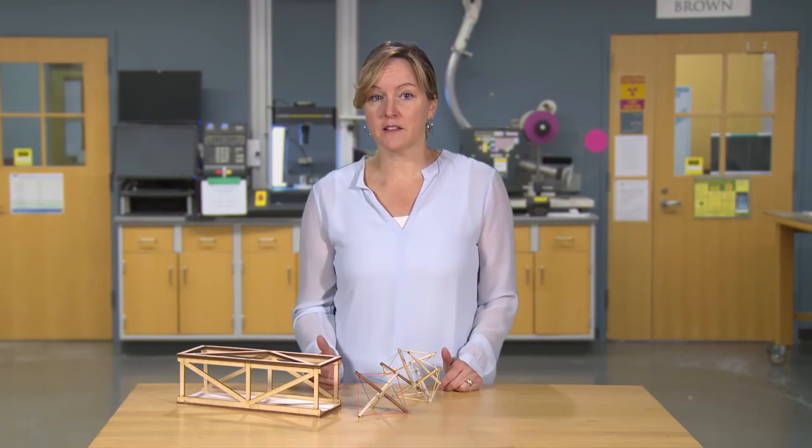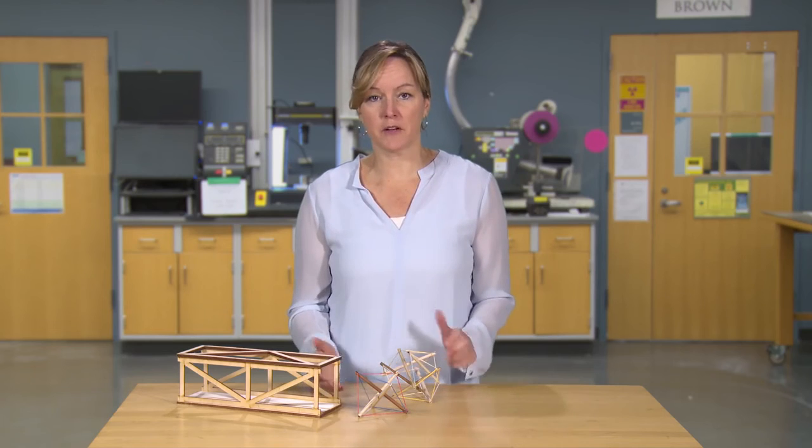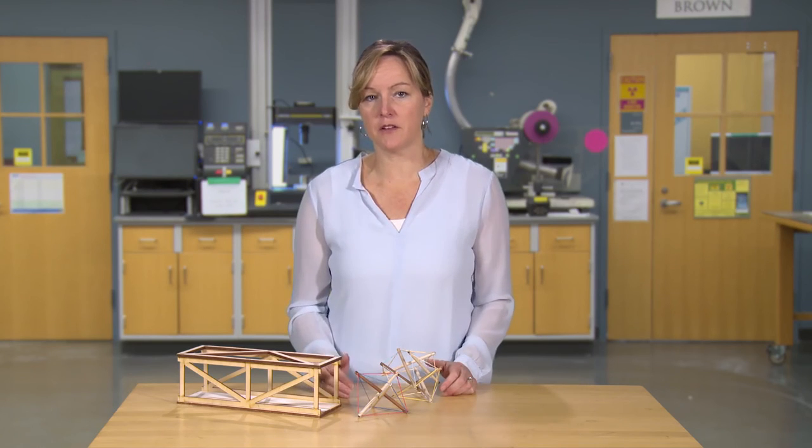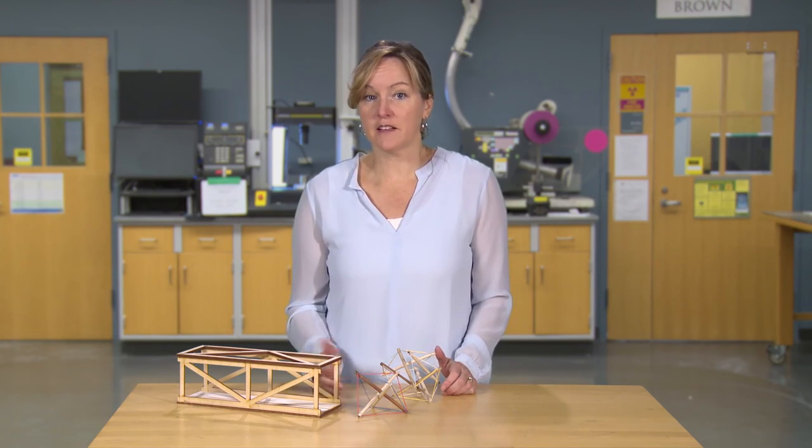I think the best way to get started thinking about how tension and compression can be combined in a structure is to build a few tensegrity structures. So in the next activity, give it a try.